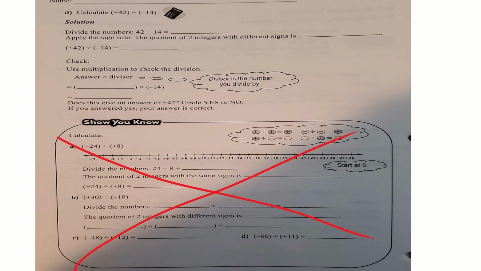Now the last one here, a bit bigger numbers, but we have positive 42 divided by negative 14. So what I want to do first is 42 divided by 14, which is 3. Now the sign rule: we have a negative and a positive, so my answer is going to be negative. So my answer is going to be negative 3.